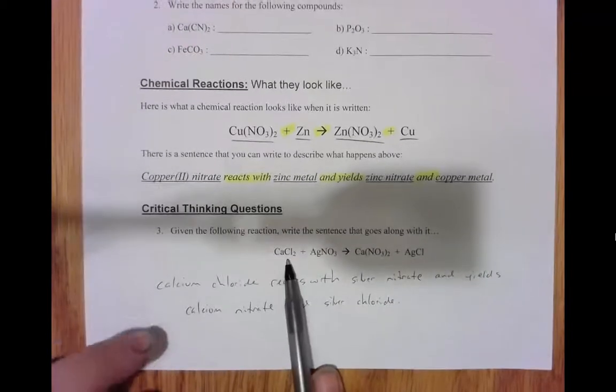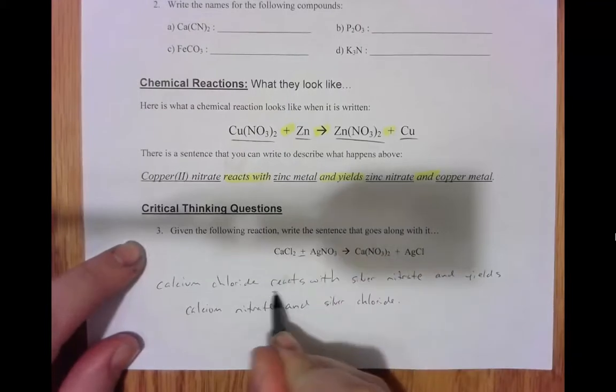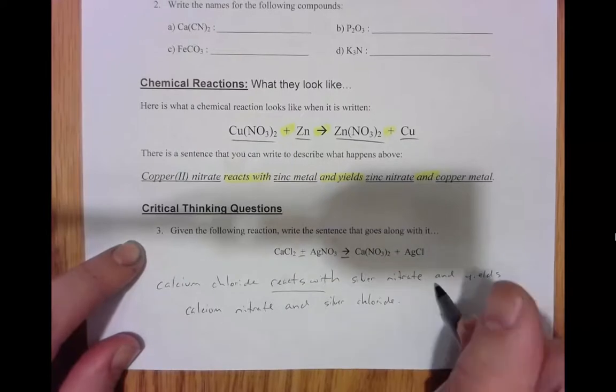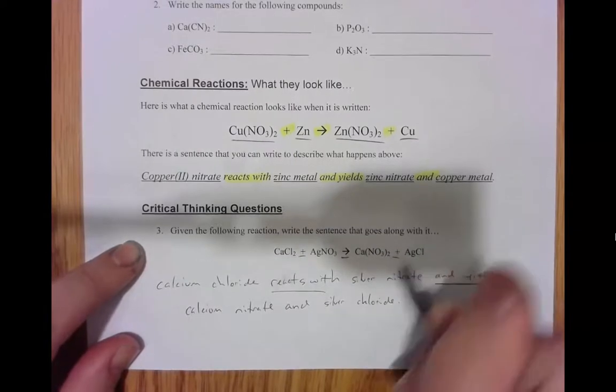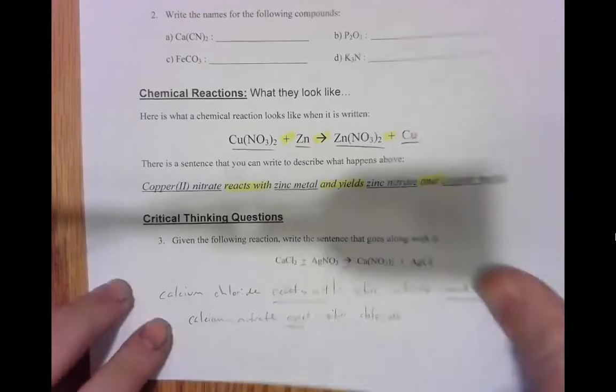We see the same similarities. So we see that the plus sign is reacts with. We see that the arrow is and yields, and then the second plus is and. So we can use this formula to write out our chemical reactions or chemical equations anytime we want.